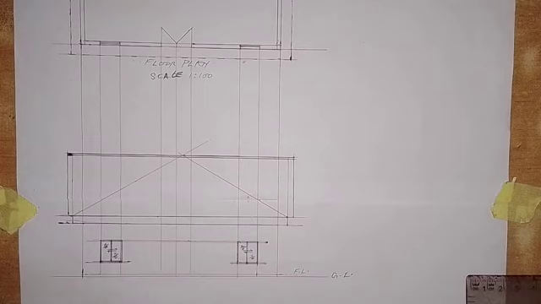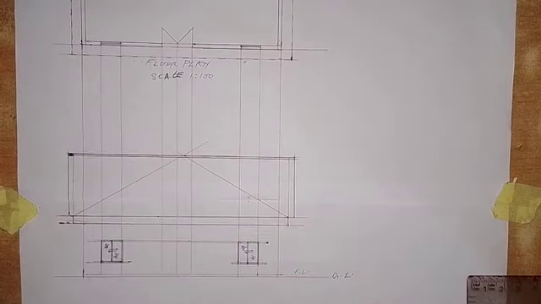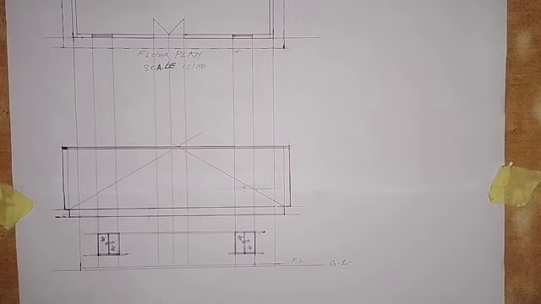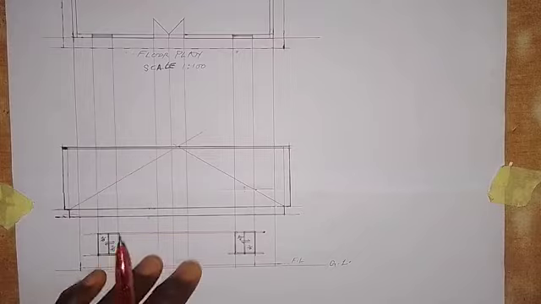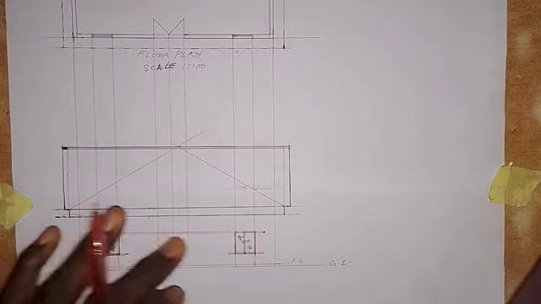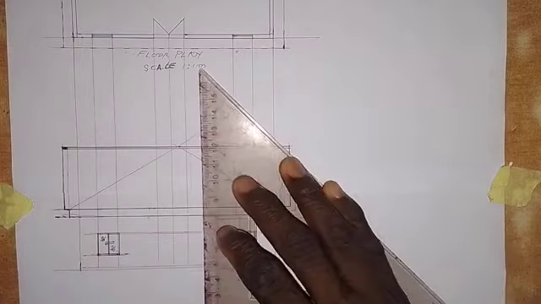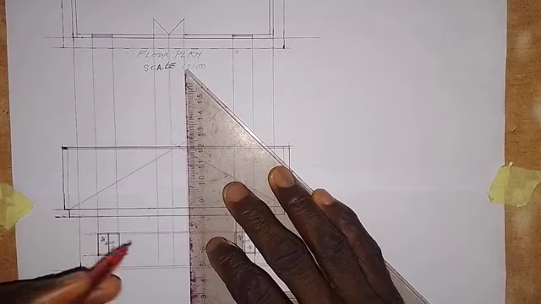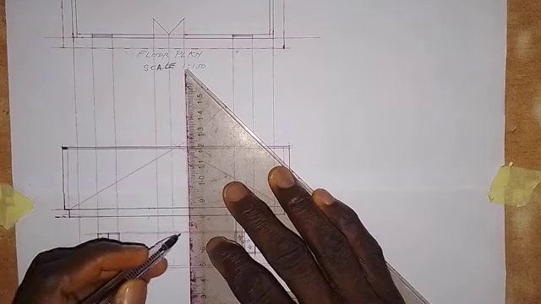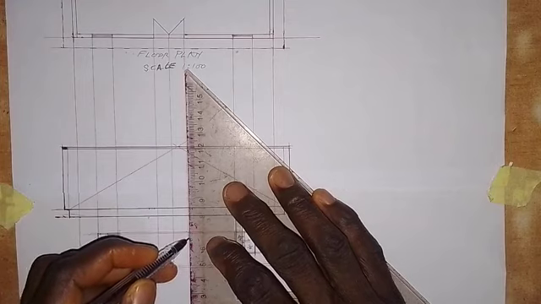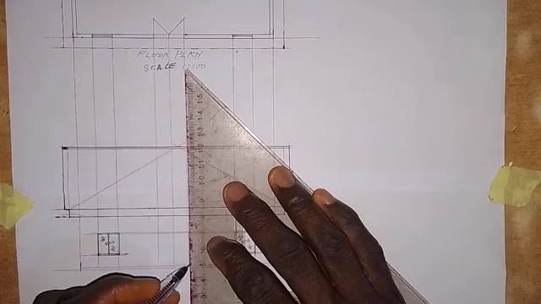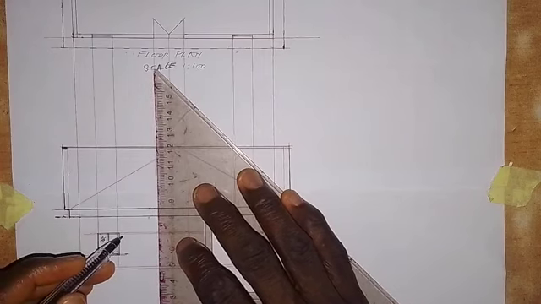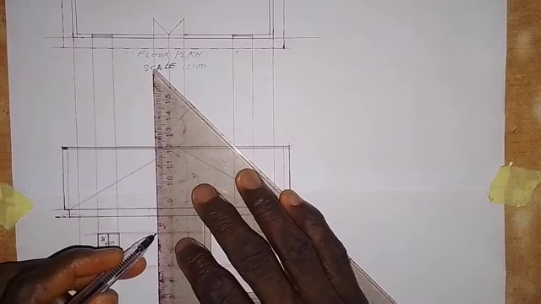Now let's look at how we can fix the doors. To fix the doors as we have here, we have gotten the height and the width of the door. What we have to do now is to create the frame. Just come out a bit, 1 millimeter, and draw a vertical line here like this. Then we come to this side and also draw a vertical line.